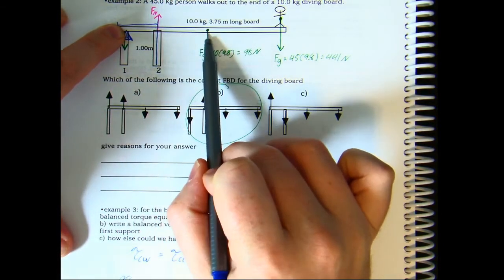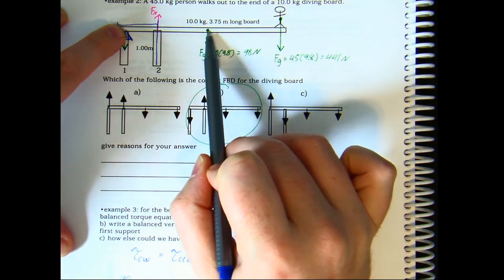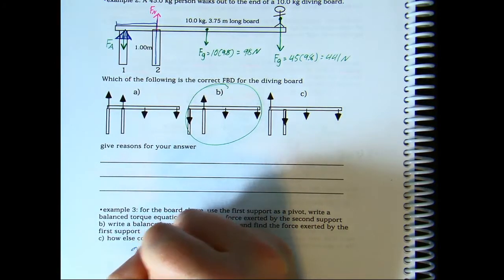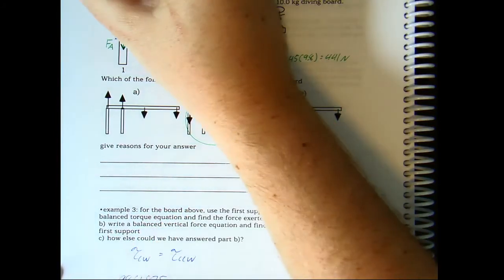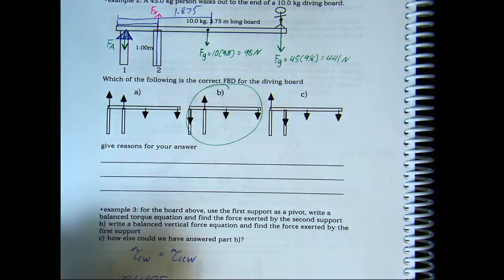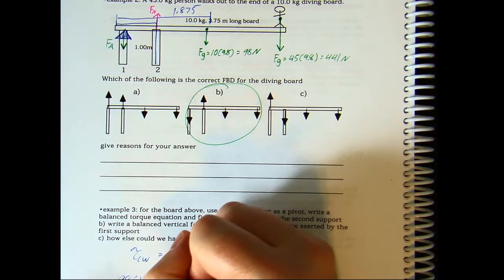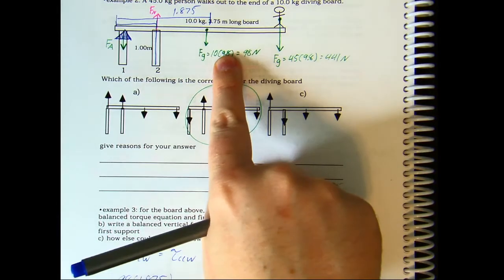Halfway from the end to here is 1.875. So the 1.875 is going to be the distance from the pivot. It's half of 3.75. So 98 times that is the torque created by that force there.